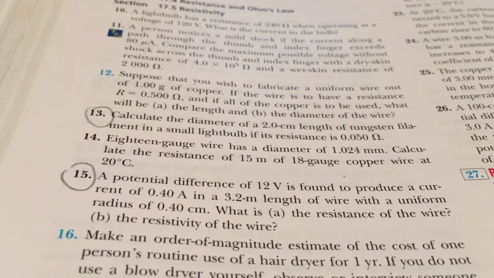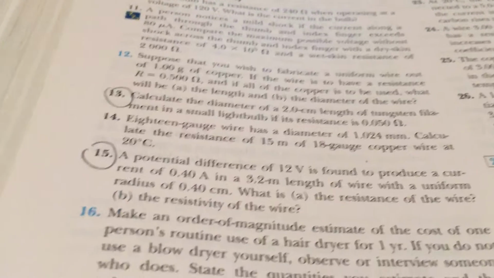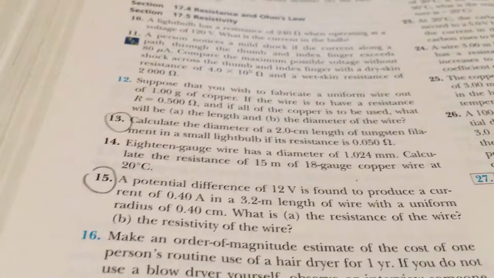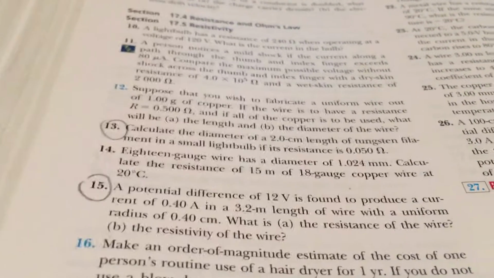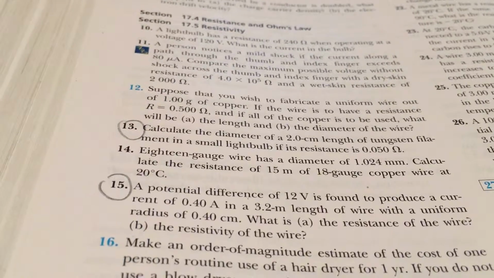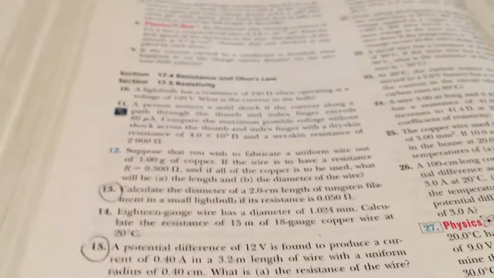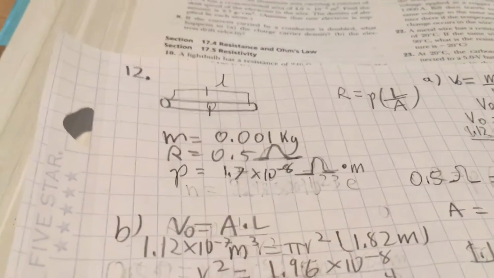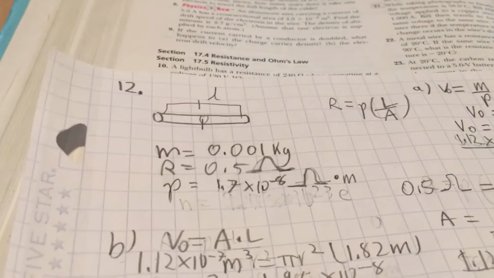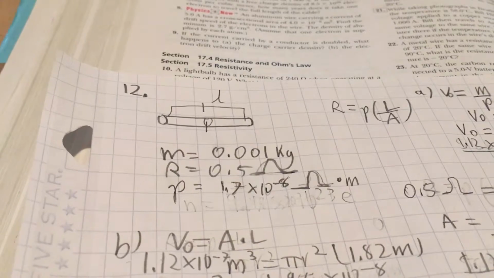To solve this, we're going to have to do a couple things, but just as a hint, there's a couple page numbers you're going to need to know about, and plus we're going to have to use volume, but we'll get to that later. First, I've written down all the variables. I converted this into kilograms because it's easy for me. And also I found the resistivity.